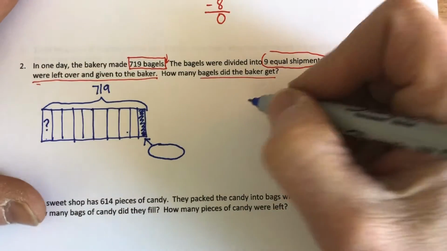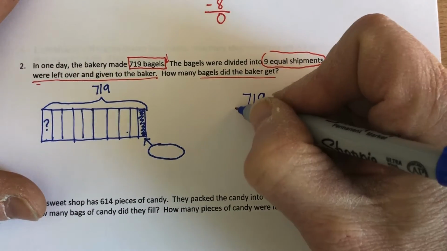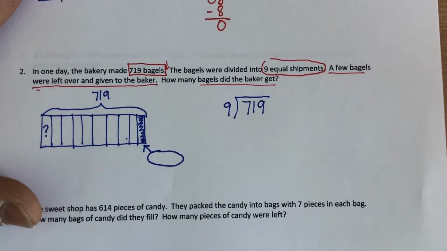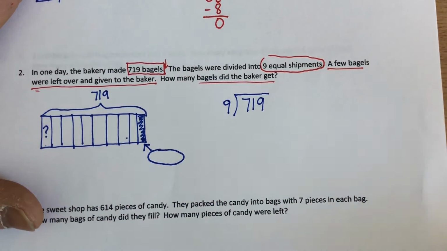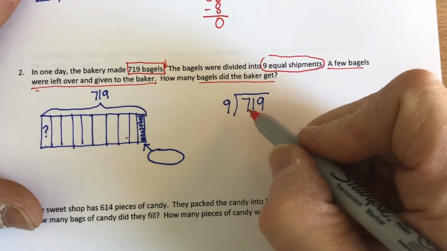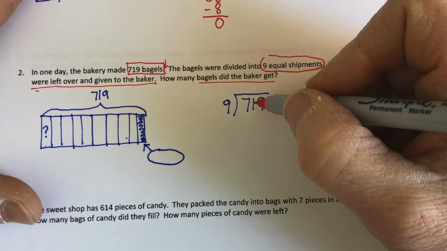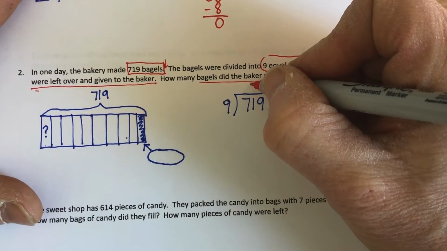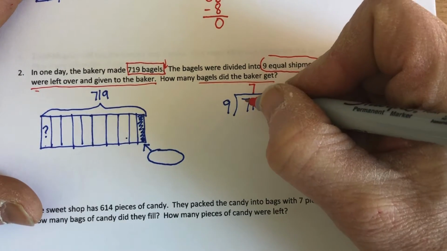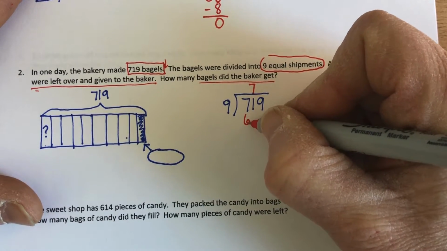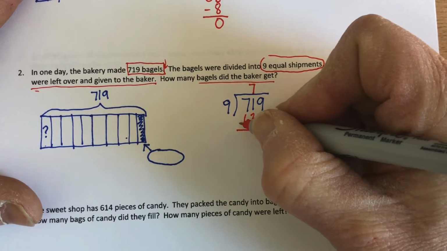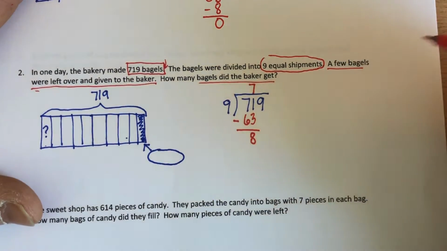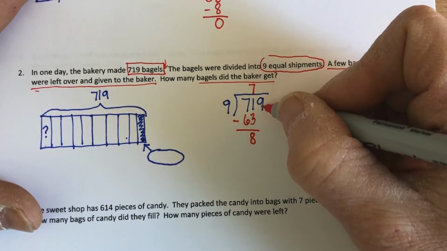Okay. So I have 719 bagels. I'm going to divide those into 9 equal shipments. And we'll go from there. So 9 goes into 7. It doesn't, right? So 9 into 71. Whoa, 9 times 8 is 72. That's close. So I'm going to go back to 7. So this fits in 7 times. 7 times 9 is 63. I subtract that, and I'm going to get 8. Right? Good. So 9, drop that down.